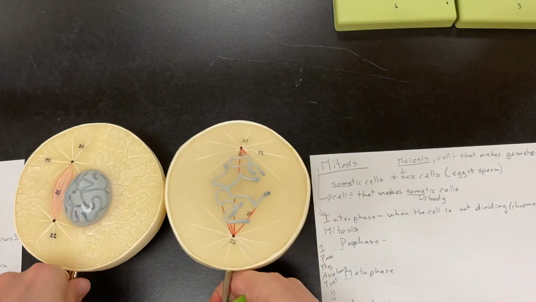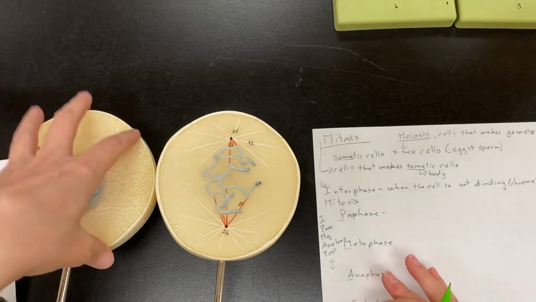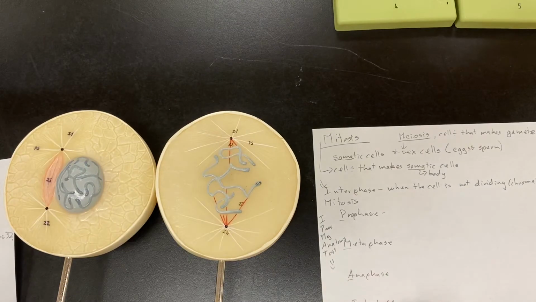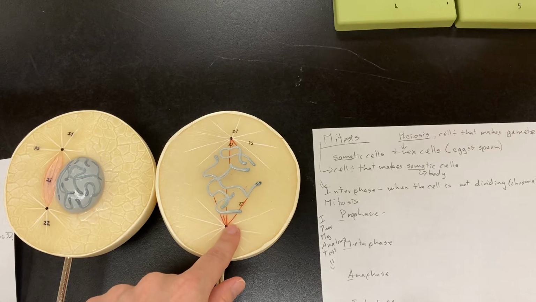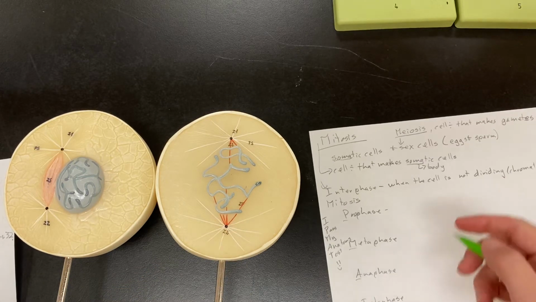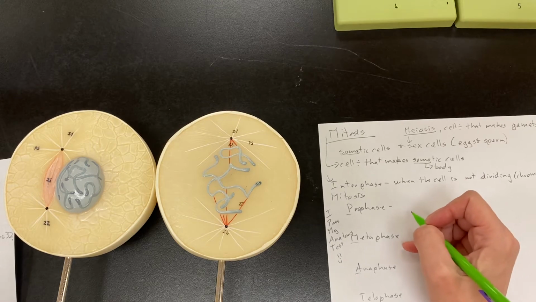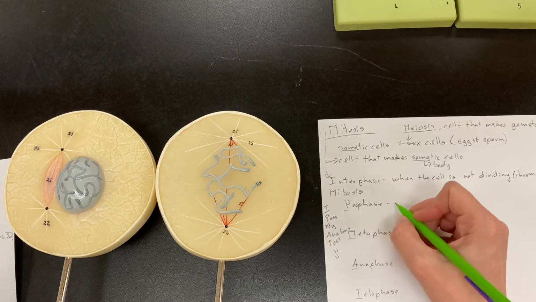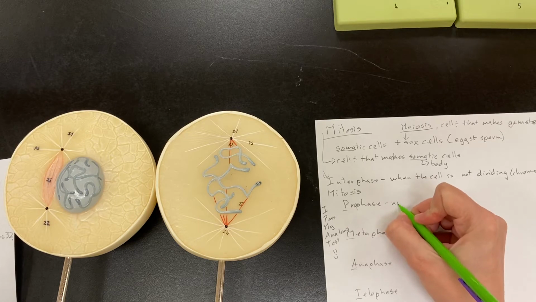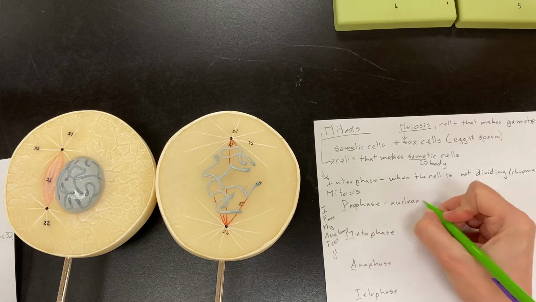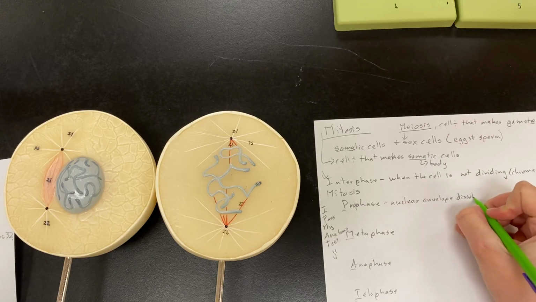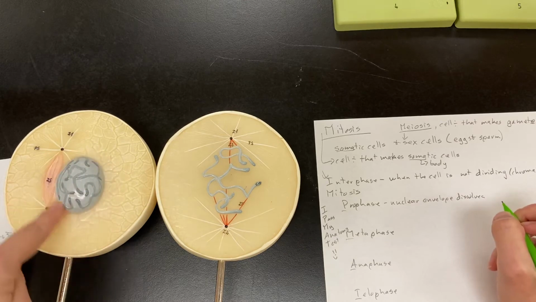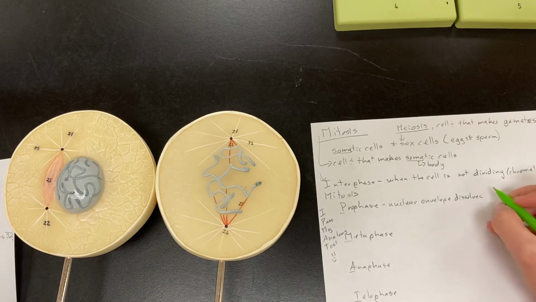In prophase, and both of these models represent prophase. This will be early prophase, this will be late prophase. For my purposes, you don't need to know early versus late prophase. You just need to put prophase on the test for either one. Several things happen in prophase. The nuclear envelope dissolves, which has happened. Here you have a nuclear envelope, here you don't.